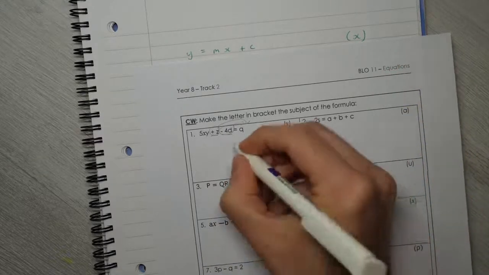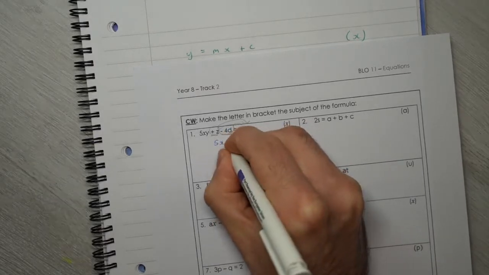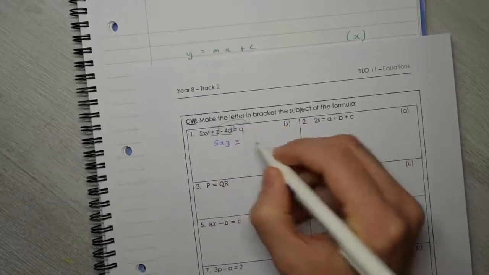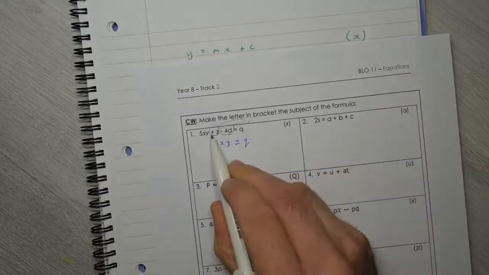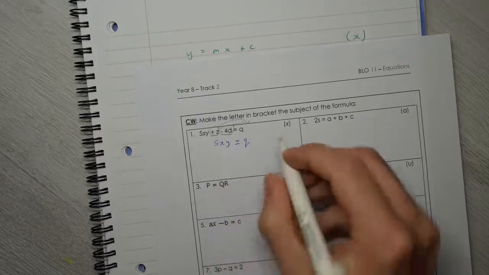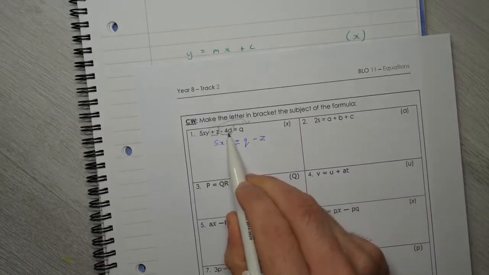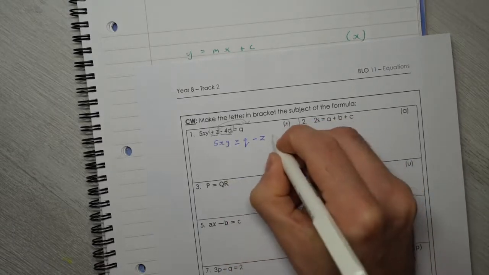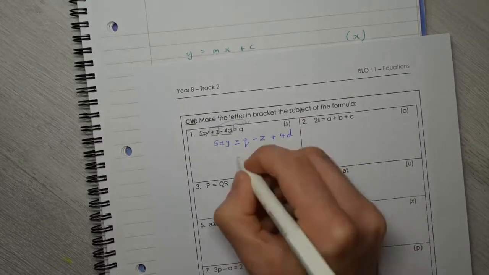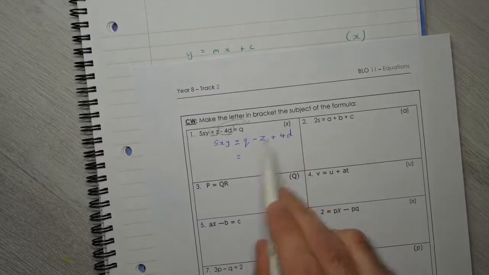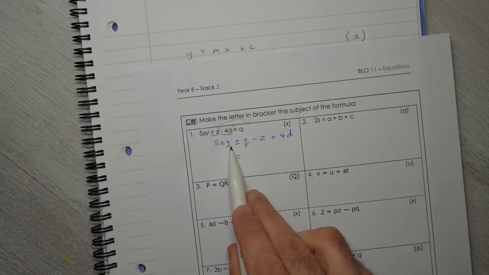Okay, so on this side I'm going to have 5xy. So 5xy is equal to q, which we're not going to change its side, so write q. We have plus z, so on the other side I'm going to write minus z. We have minus 4d, so on the other side I'm going to write plus 4d. Now I want x. With x I have multiplied 5 and multiplied y.